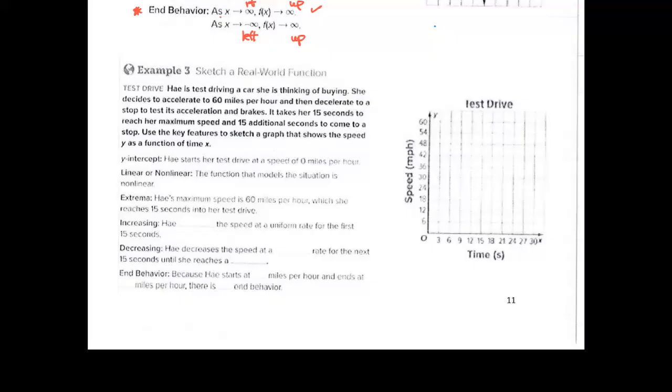So she's going to speed up to 60 miles per hour and then decelerate to stop to test its acceleration and brakes. It takes her 15 seconds to reach her maximum speed and 15 additional seconds to come to a stop. Use the key features to sketch a graph that shows the speed y as a function of time.